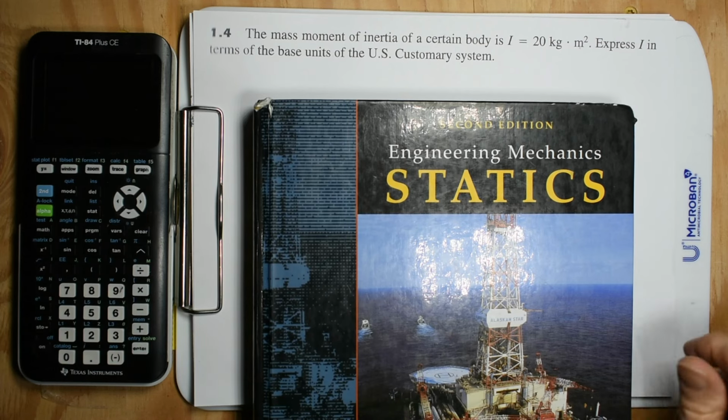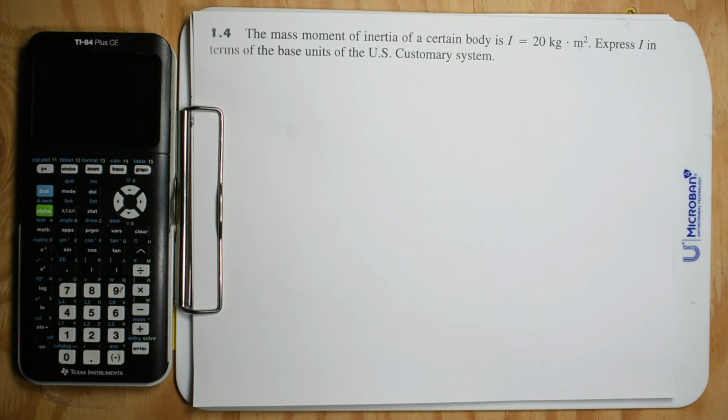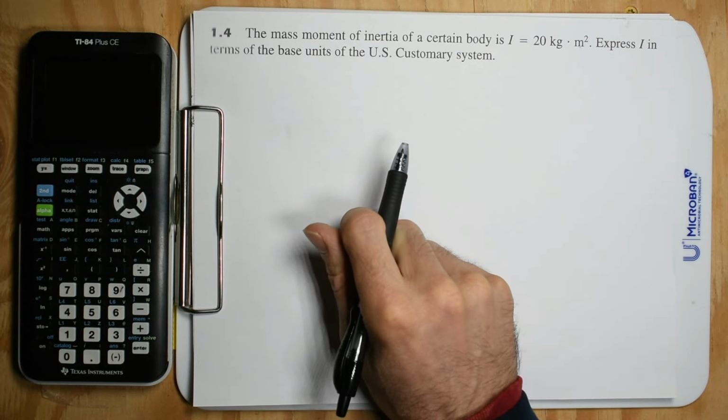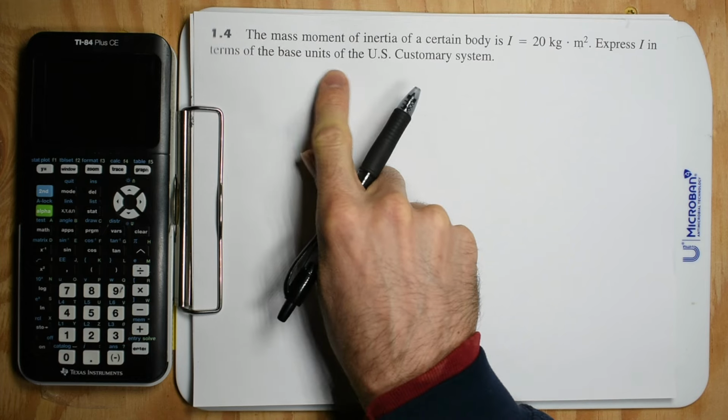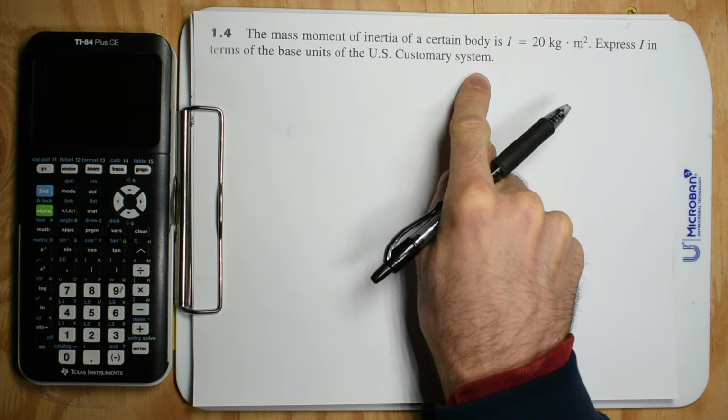Alright, hell yeah. We got statics. And we got problem number 4. First chapter stuff, you know what I mean? Using units, we're going to convert SI units into US customary units.